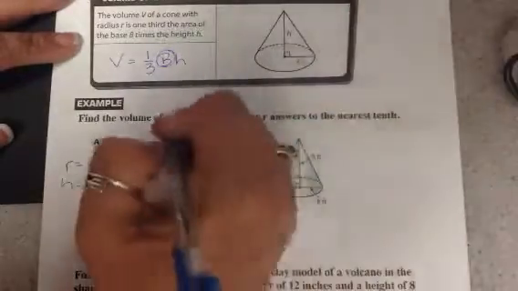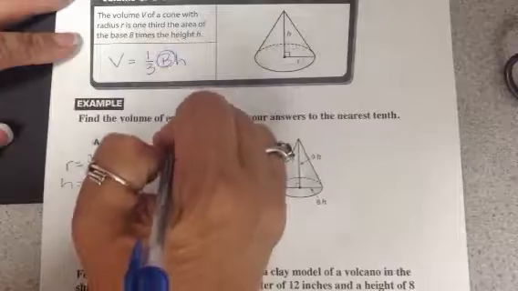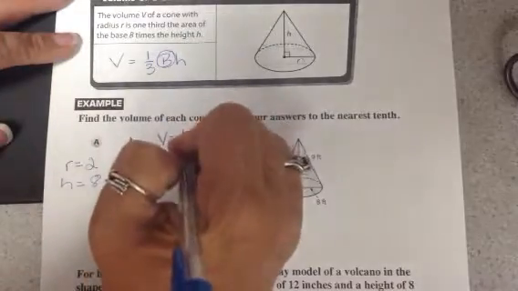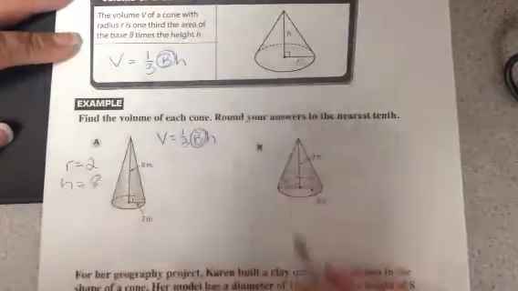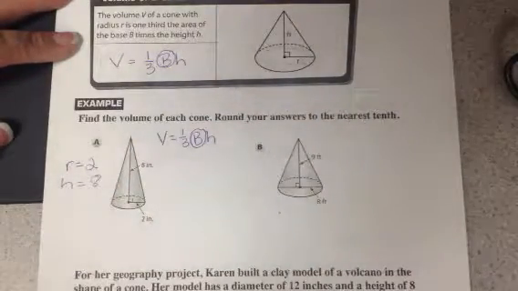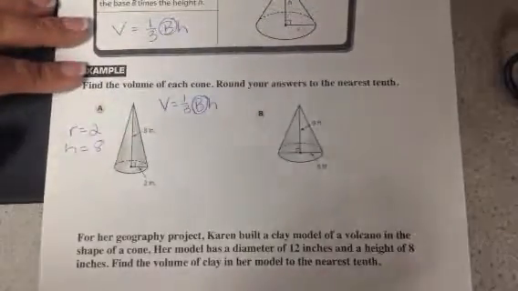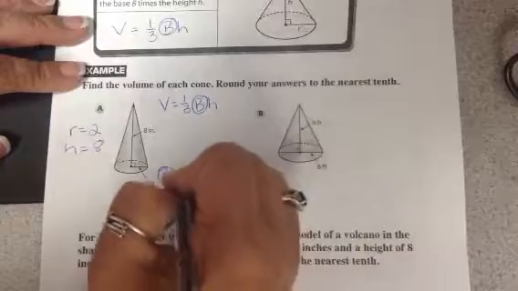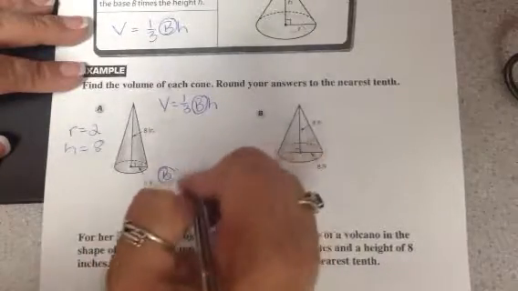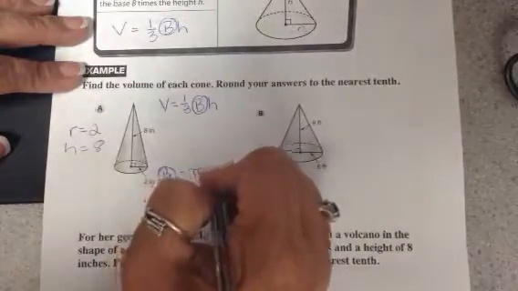Okay? Then I'm going to come over here, and I'm going to write V equals 1/3 big B H, because that is my formula, circling big B. Before I can do anything else, I have to find my big B. So I'm going to say big B equals pi r squared.